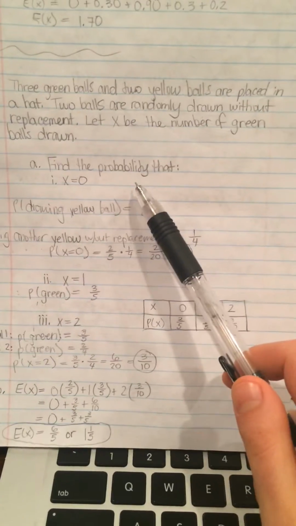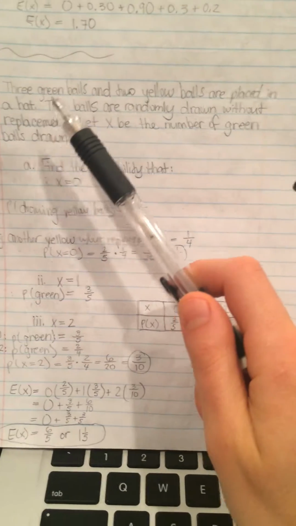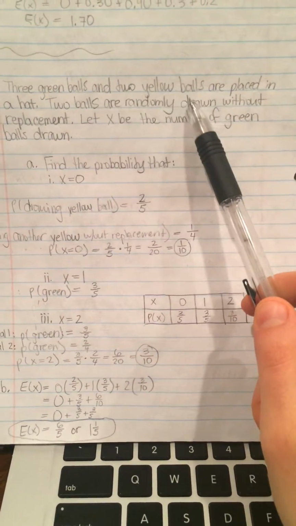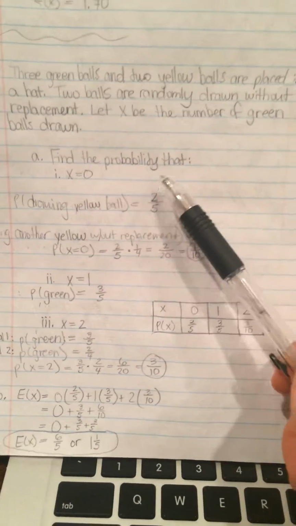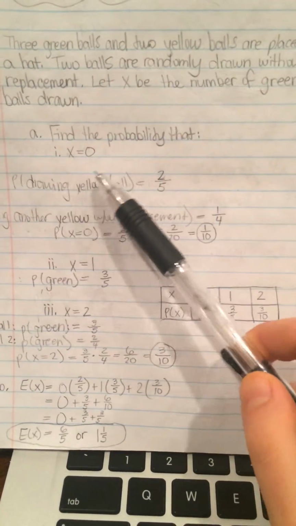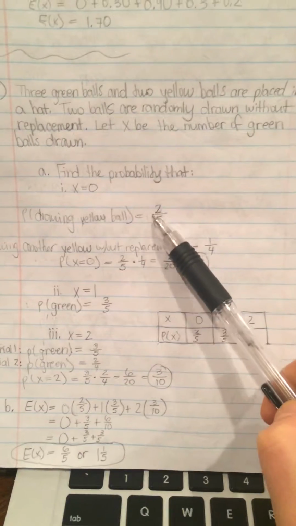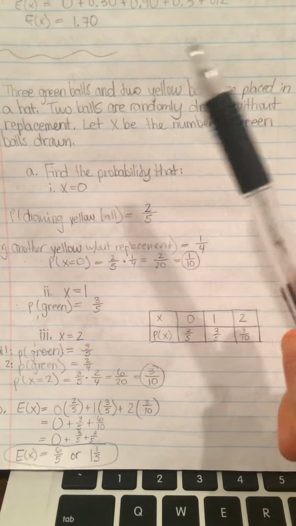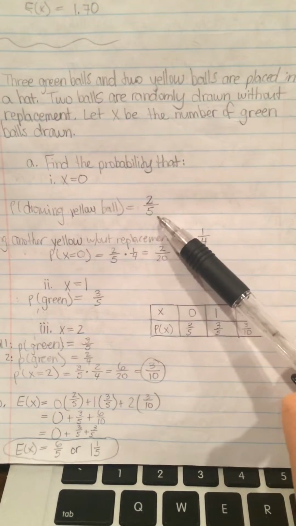So if no green balls are drawn, what does that mean? Well, the only other balls in there are yellow. So that means that a yellow ball had to be drawn because there's no other possibility that could occur. So the probability of drawing a yellow ball, therefore, is 2 out of 5 because there's 2 yellow balls and 3 green balls, and 3 plus 2 equals 5.